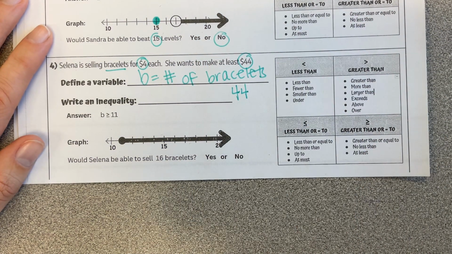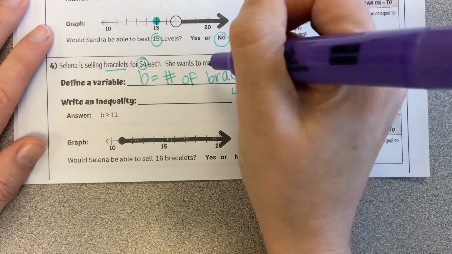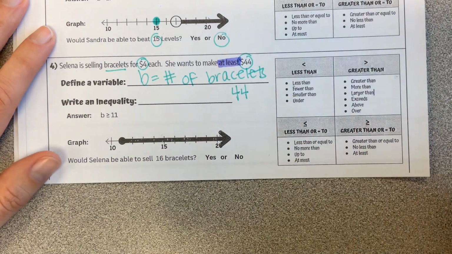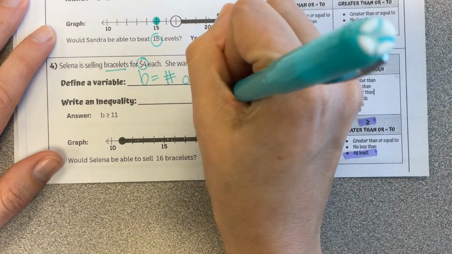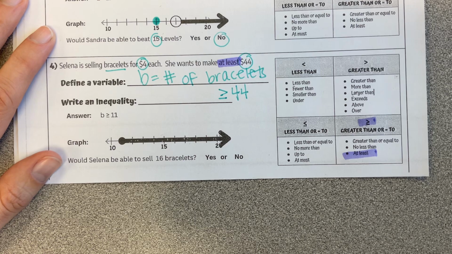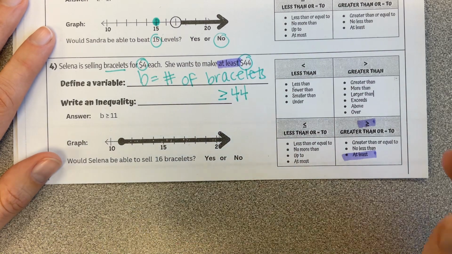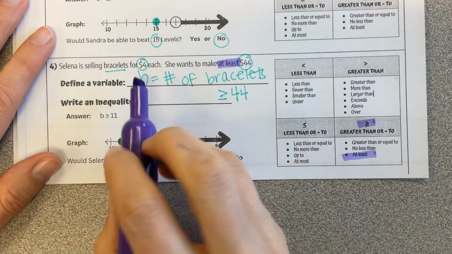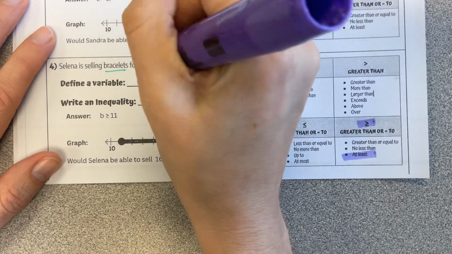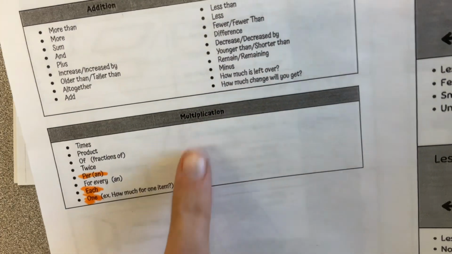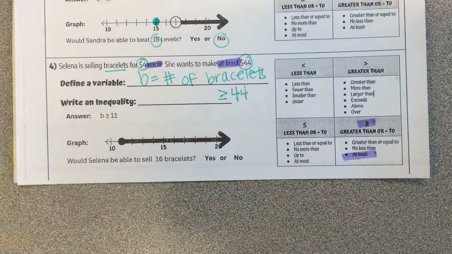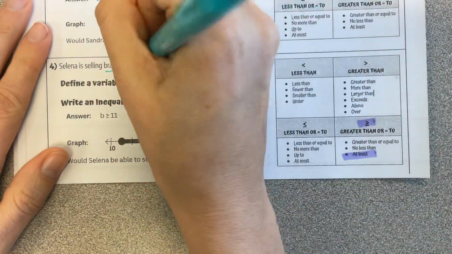Then I'm looking for my keywords. Directly to the left of that total, I see at least. And if I look on my chart, at least is right here, which is the greater than or equal to symbol. Now, the other word. I don't see any addition or subtraction words, so I look by my other number and I see the word each, which according to our chart here for multiplication, each is a keyword. So each tells me multiplication.